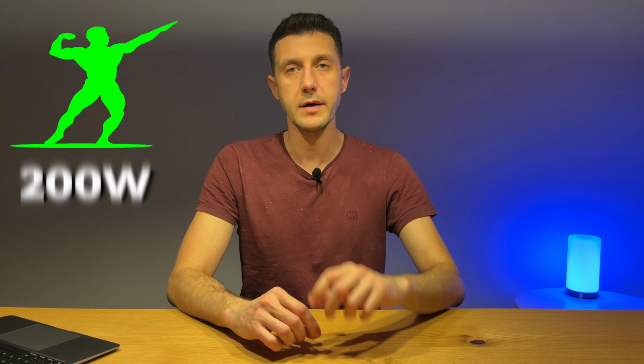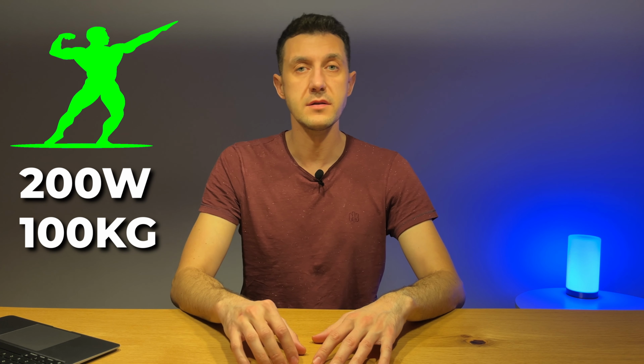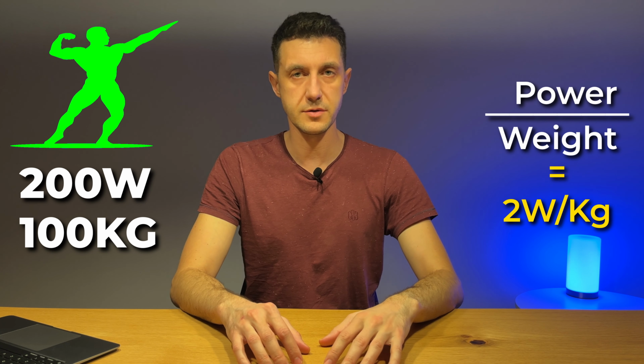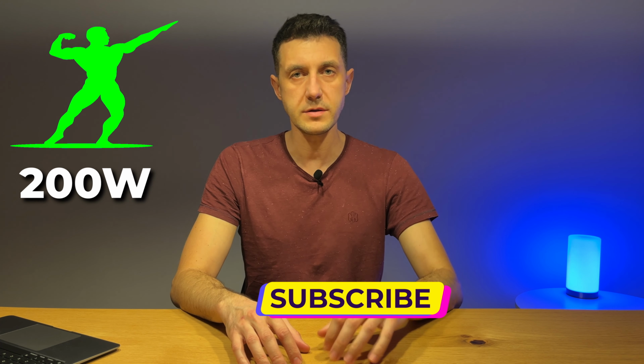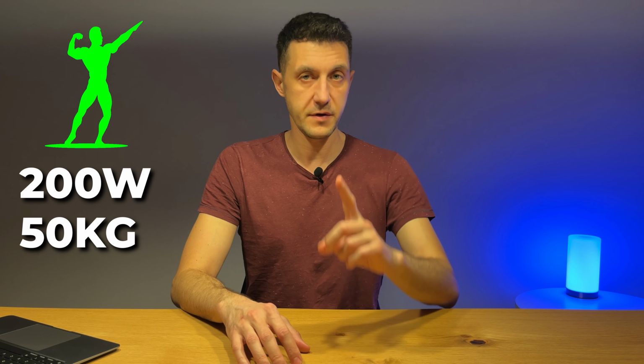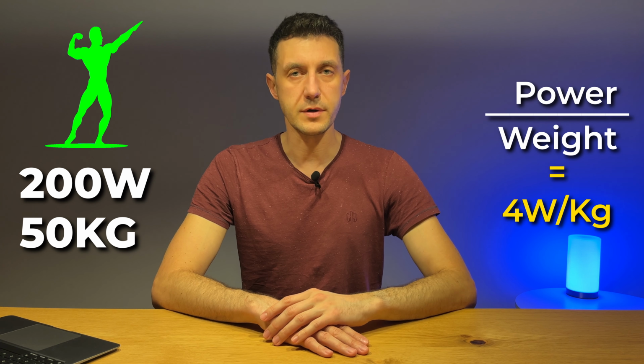Let's take, for example, a person with an FTP of 200 and weight around 100 kilos. In this case, the power to weight ratio is 2. Now, let's take a person with the same FTP of 200 watts, but the weight is 50 kilos. In this case, the power to weight ratio is 4. You get the point.